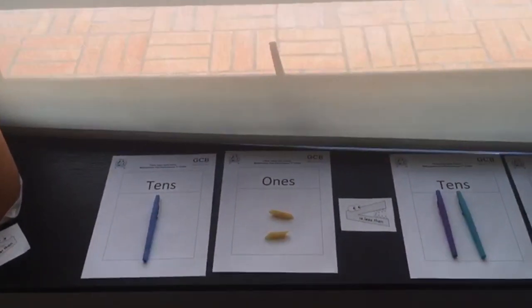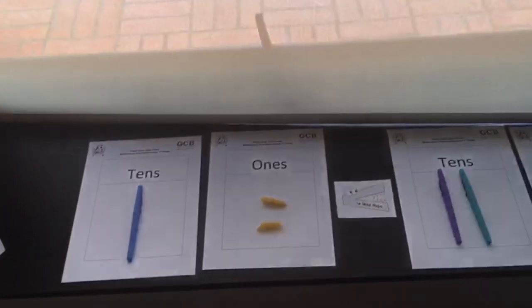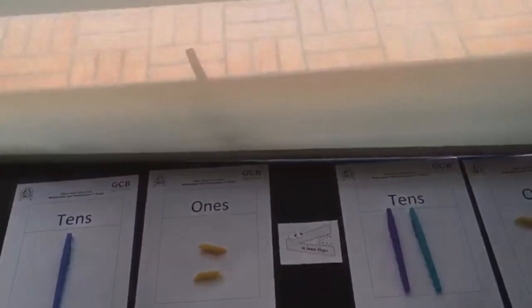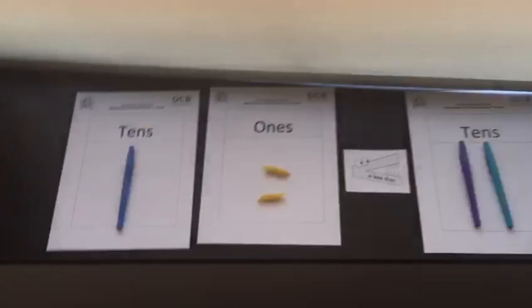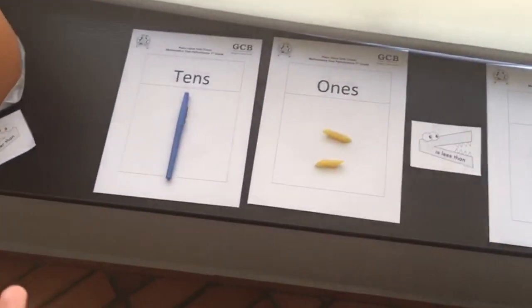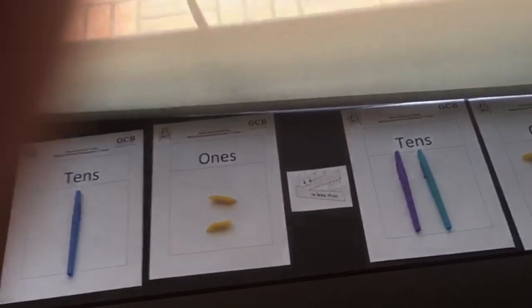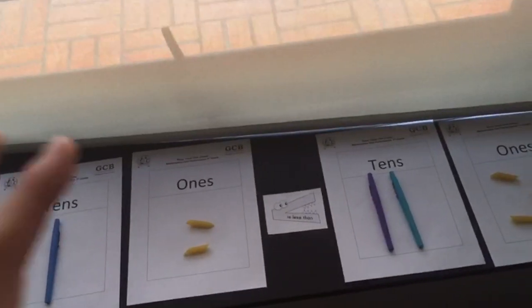In the paper that is in Control Academic, you will find 6 numbers to compare. So please represent those 6 numbers using concrete material. I used color pens and pasta, but you can use whatever you have at home. And do this with your kids.